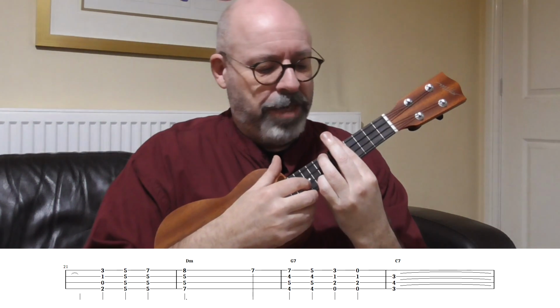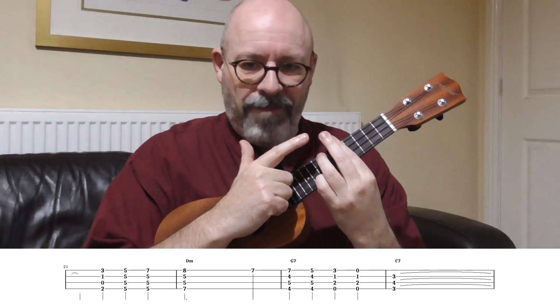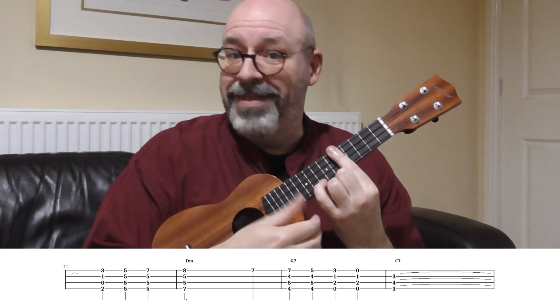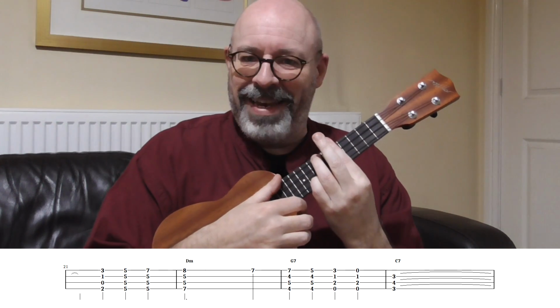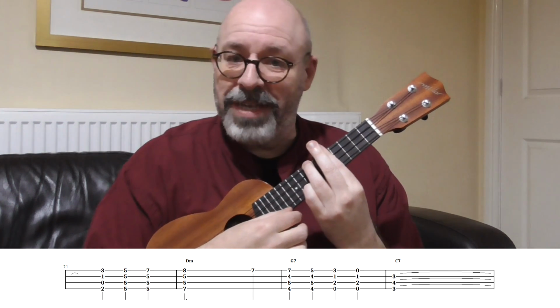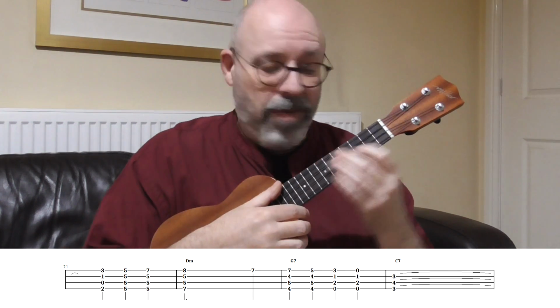It's a nice chord change, but if you really struggled with that, you could just play it the same as you did last time as an F chord and think of that as a D minor 7 rather than a D minor. But if you can turn that into a D minor, it does sound quite nice. That's the only difference.